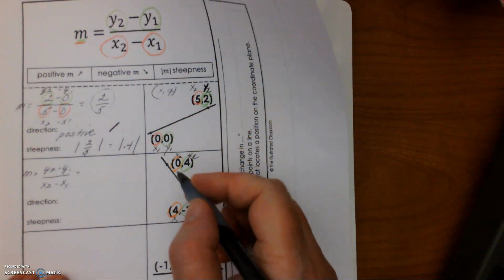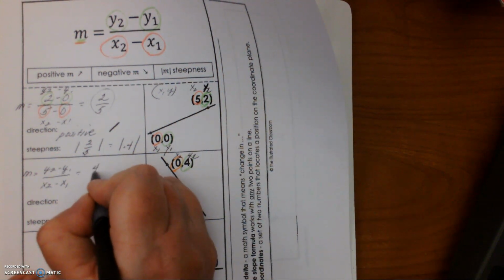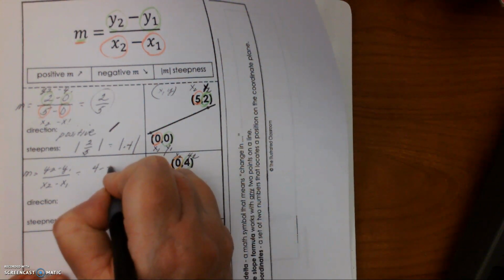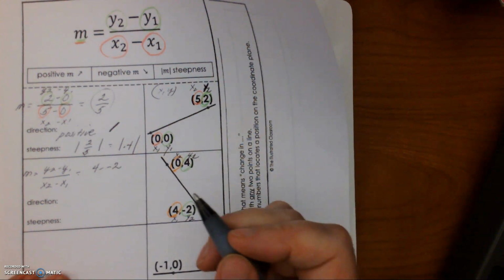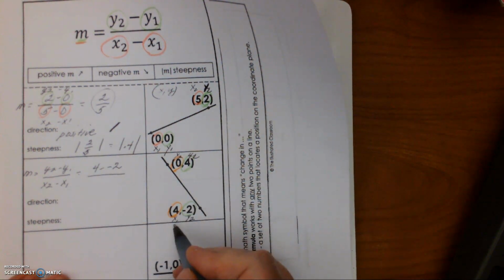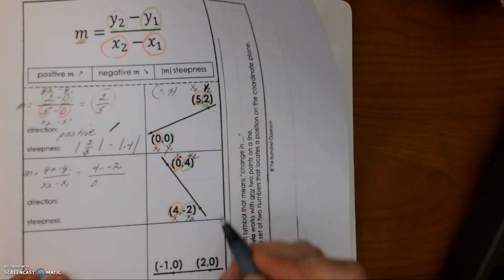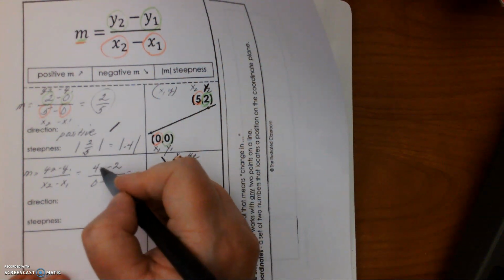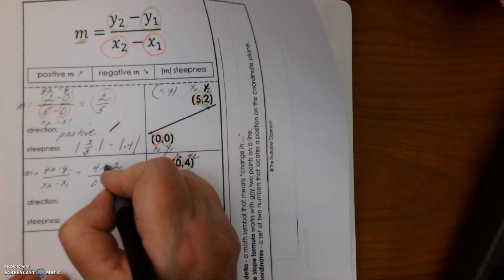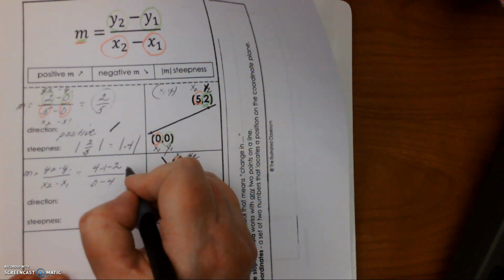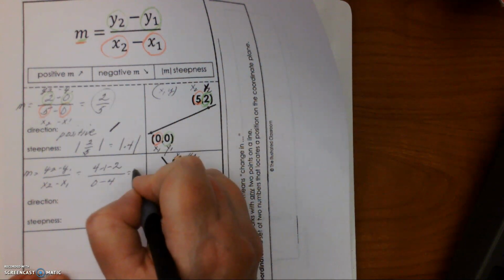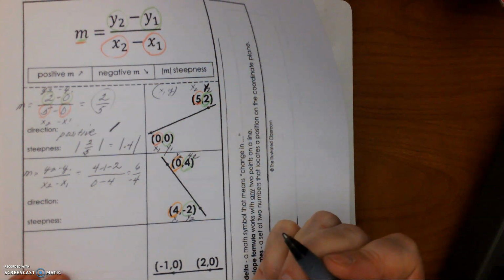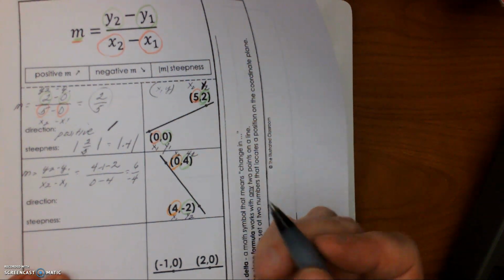So we have y2, which is 4, minus negative 2. Then we are going to do x2, which is 0, minus 4. So remember when you have 4 minus negative, this becomes a positive sign. So 4 plus 2 is 6. And 0 minus 4 is negative 4, okay?